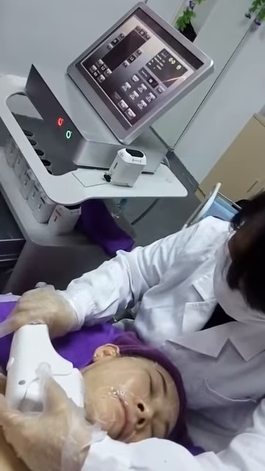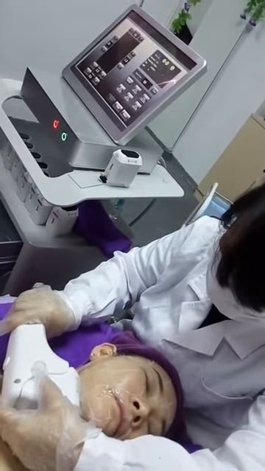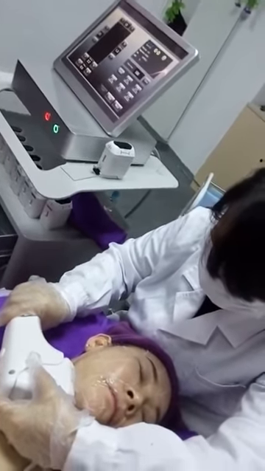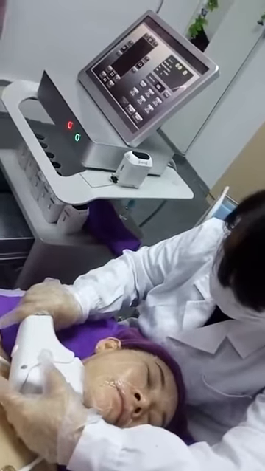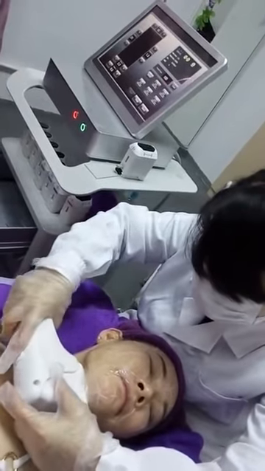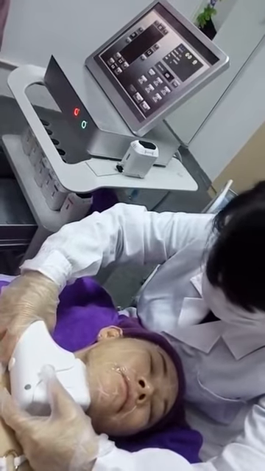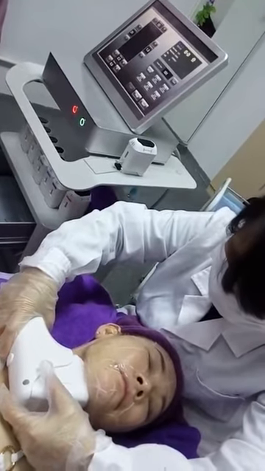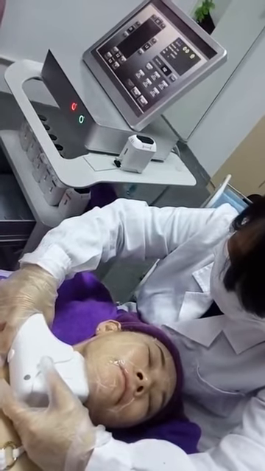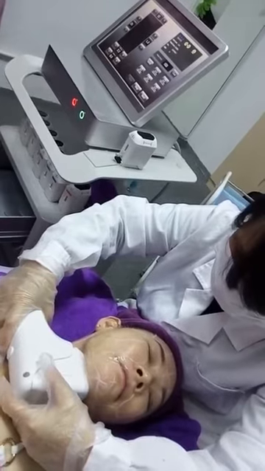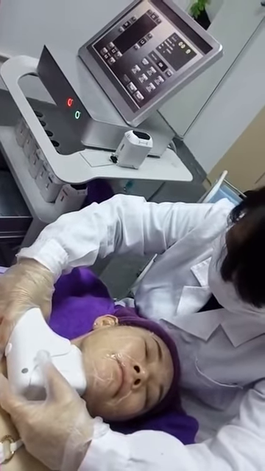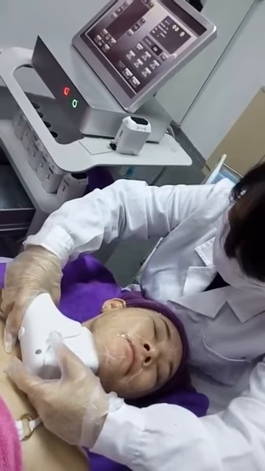But bear in mind, the number of lines dictates the amount of energy that you are delivering into the skin, and also the degree of collagen stimulation that you're able to deliver as well. So there's no hard and fast rule as to how you're going to deliver the energy, as long as, once again, you do avoid certain areas.